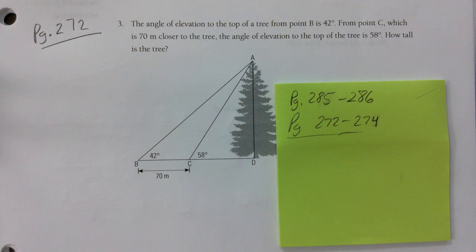Update your study sheet. If you don't know how to do a height question, go back in your notes. We did one.